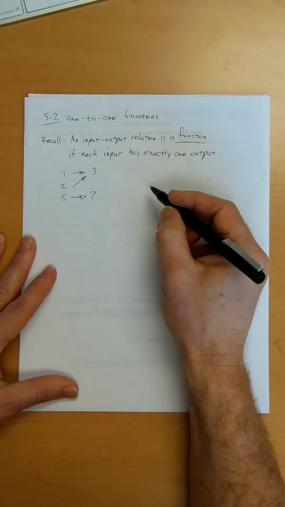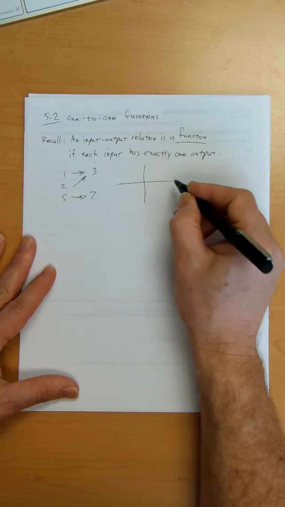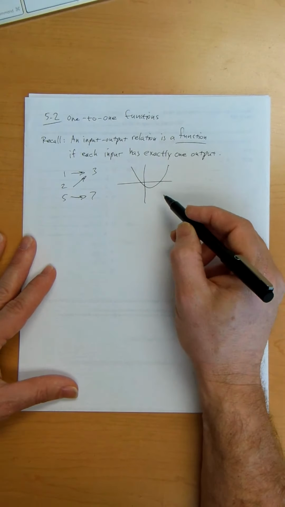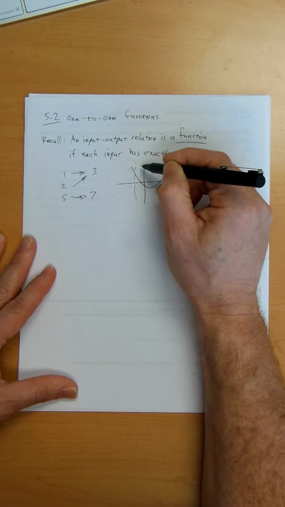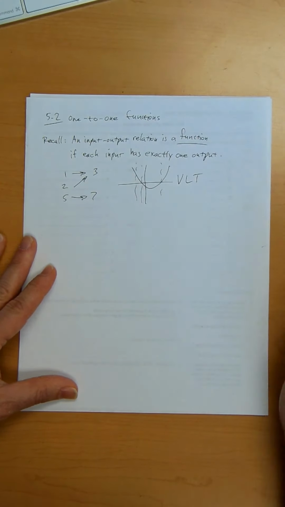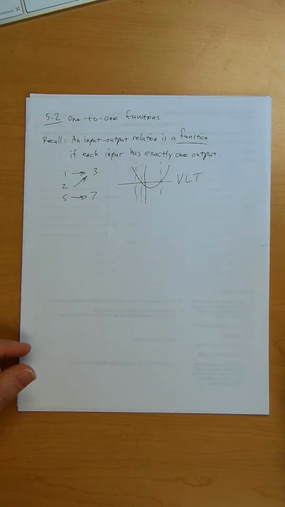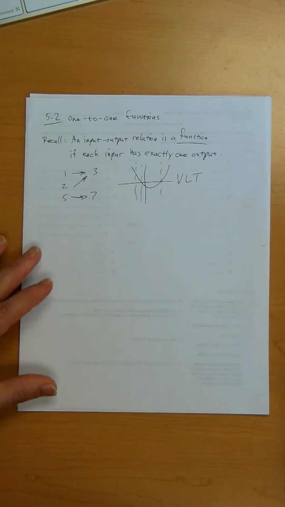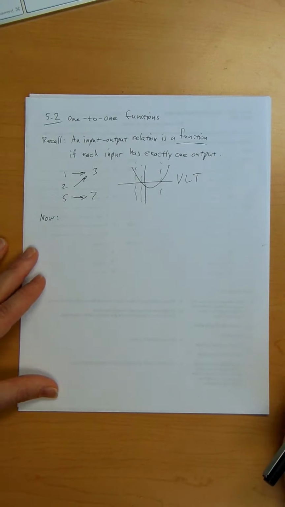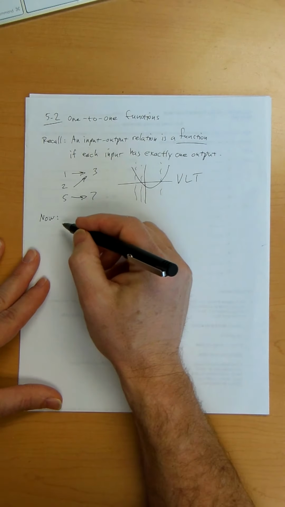And we also looked at this in the context of graphs, and we said, for instance, for a parabola, this would be a function because it passes the vertical line test, right? The vertical line test. If no vertical line cut the graph in more than one place, then every input has just one output, and it's a function.